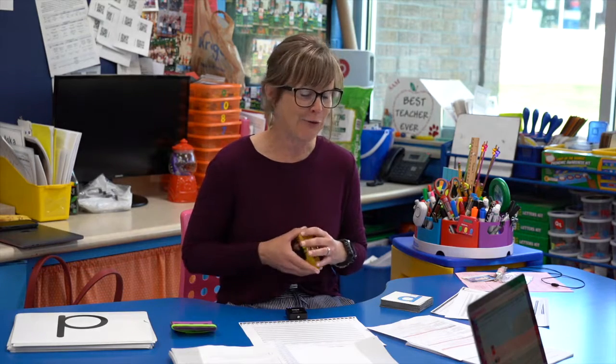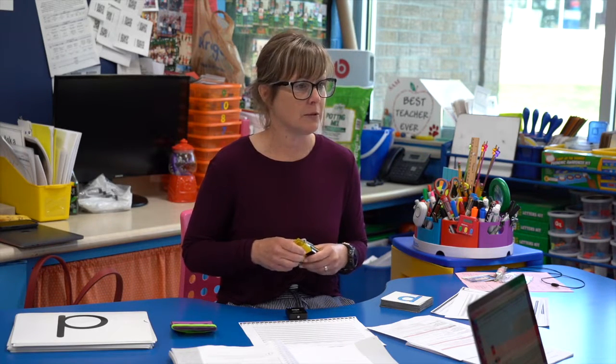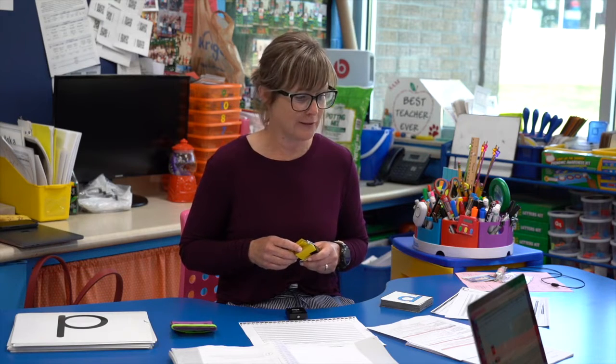We're going to incorporate boogie boards. Even though the lesson doesn't call for it specifically, we're going to put it in to get some of that writing practice and that kinesthetic learning in. And then, of course, just their workbooks at their table. So I think that's about it. Should be a good lesson.